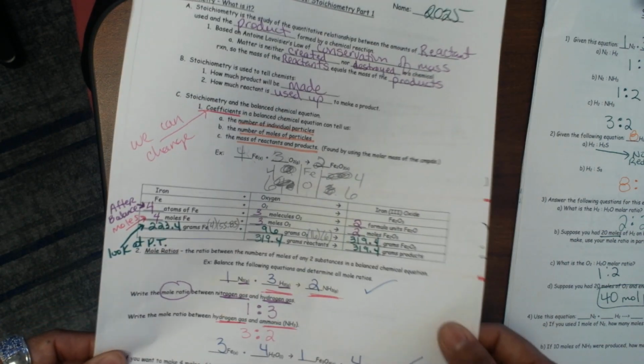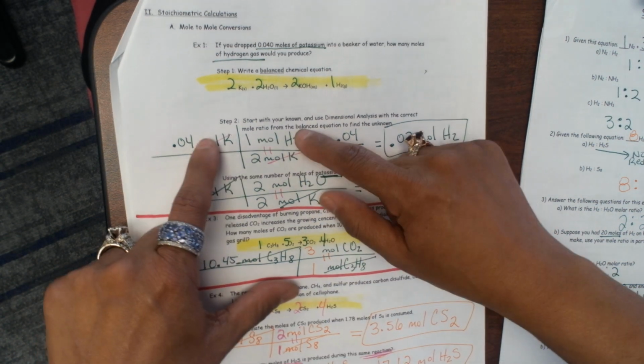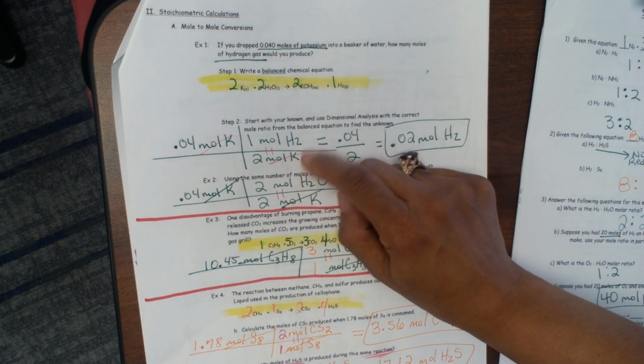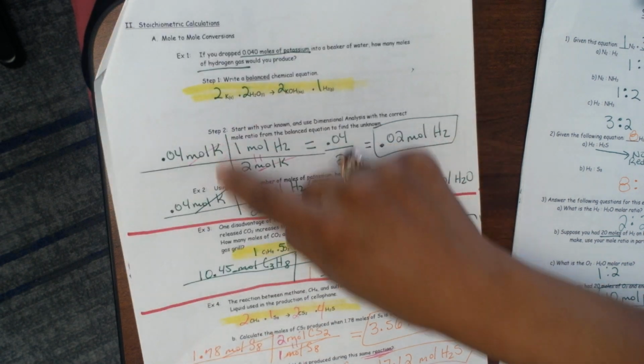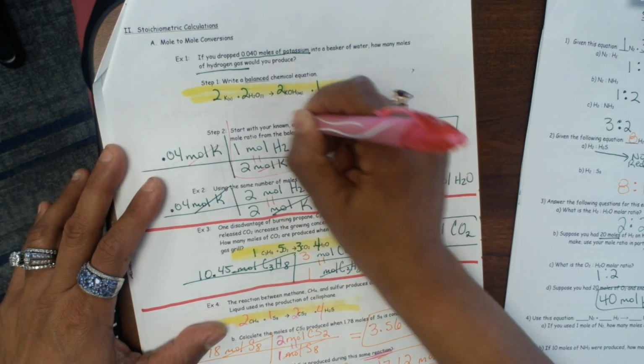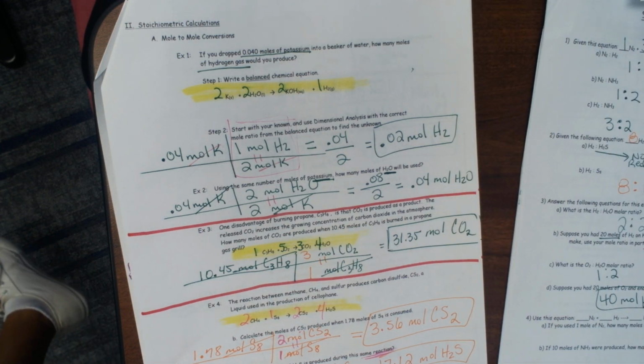We talked about that. Then we talked about basic stoichiometry equations, which are very similar to mole conversion. The difference is that when we did mole conversions at first, it was potassium and potassium. For this situation, we're going to bridge from potassium to hydrogen. So this is where we're bridging to the next element so we can look at the next element.